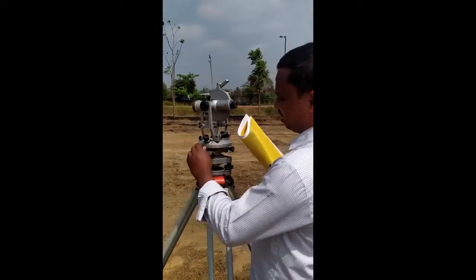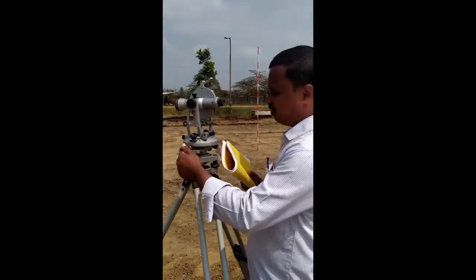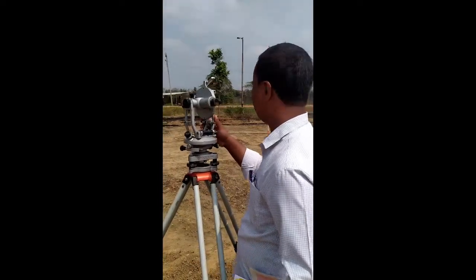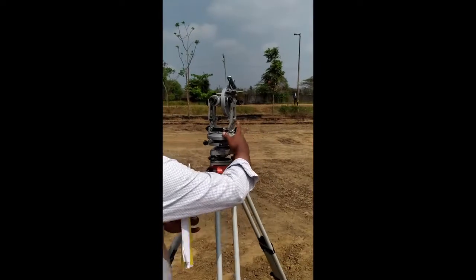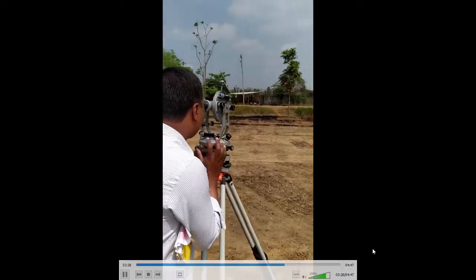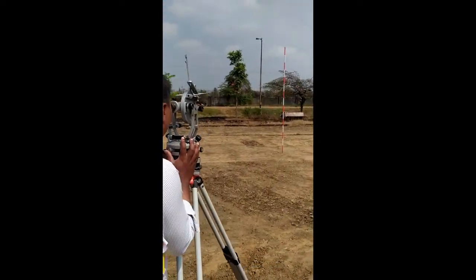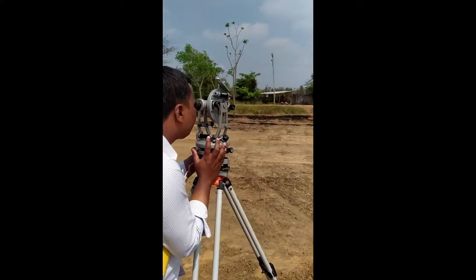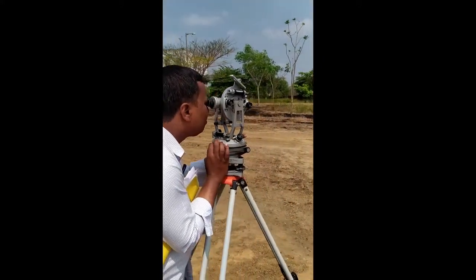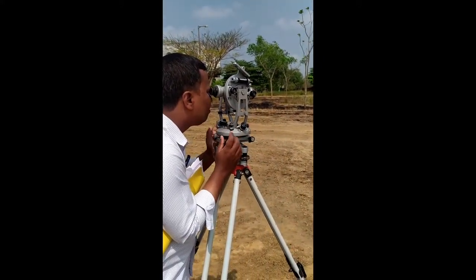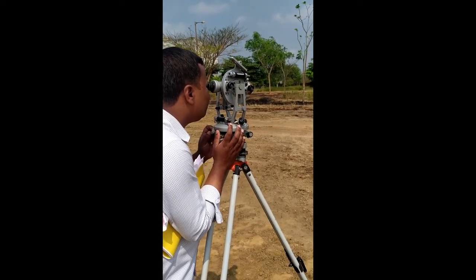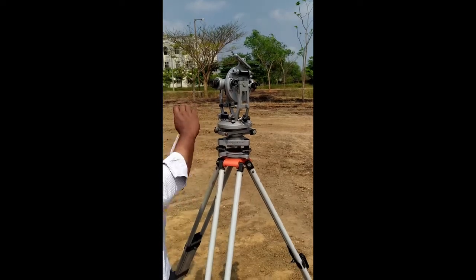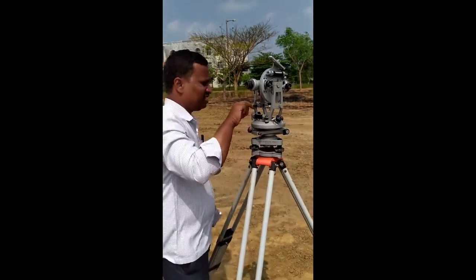Unclamp the upper clamp. Rotate the instrument in clockwise direction to bisect station C. For accurate bisection, use the corresponding tangential screw. After bisecting station C, note the deflection angle on the A scale.